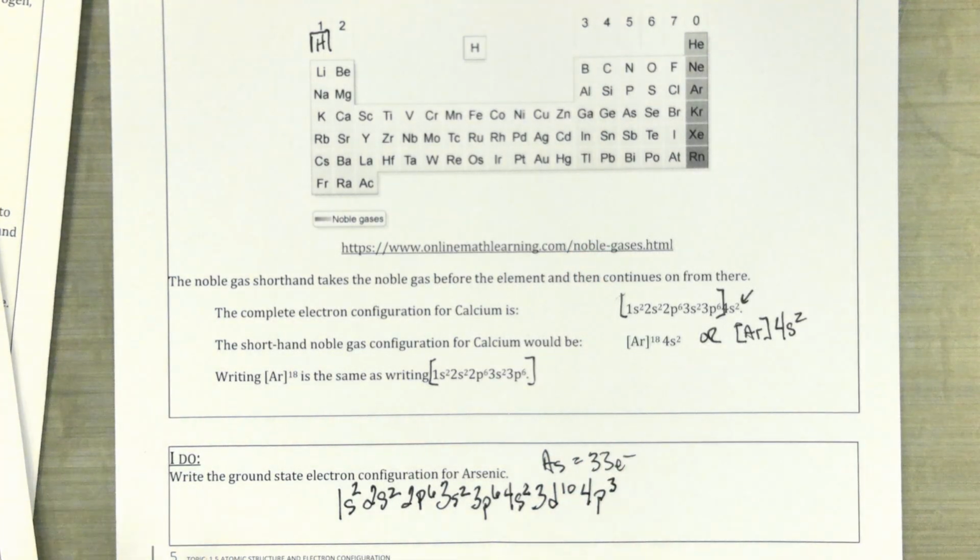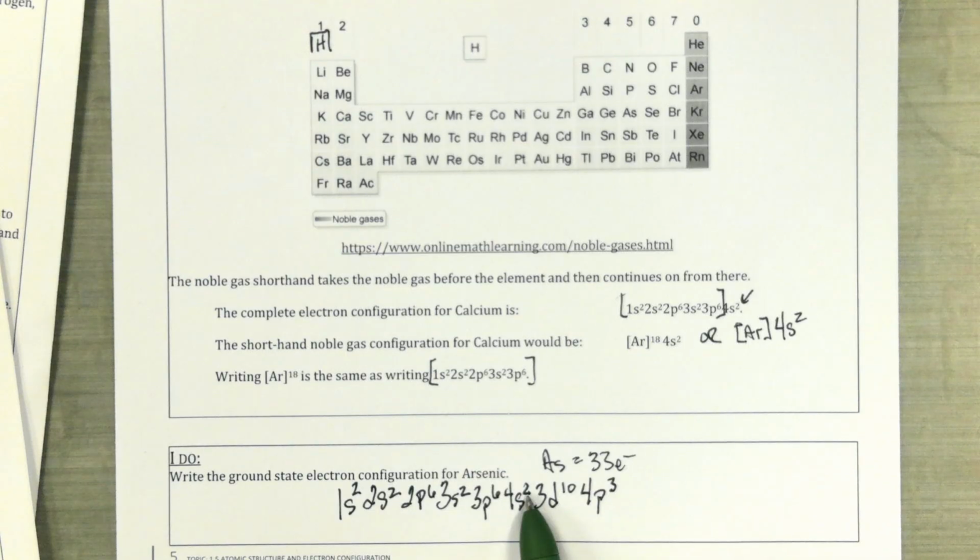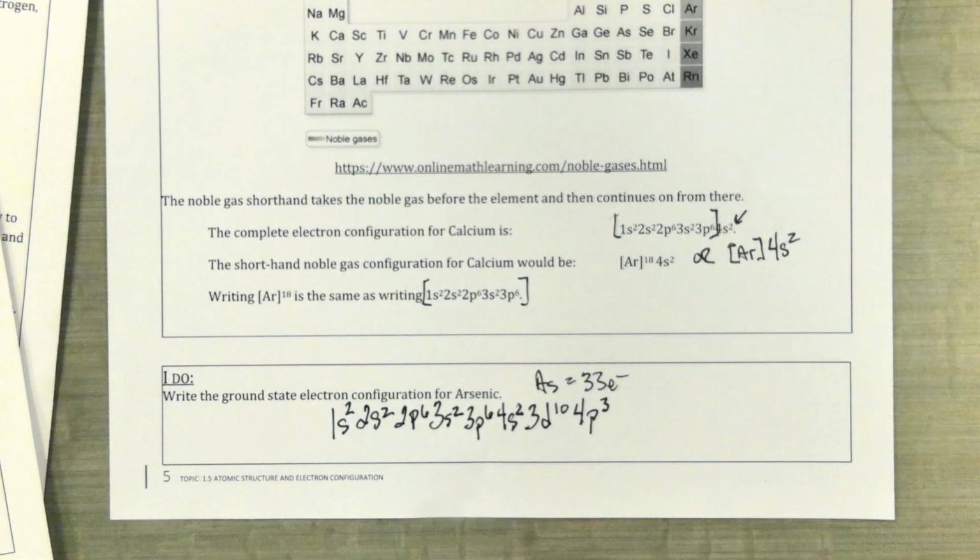Now, if you want to make sure that you got it correct, then what you do is you add up the superscripts and make sure it adds up to 33. So we got 2, 4, plus 6 is 10, 12, 18, 20, 30, 33. Now, I know it doesn't say do the noble gas configuration, but let's practice it.